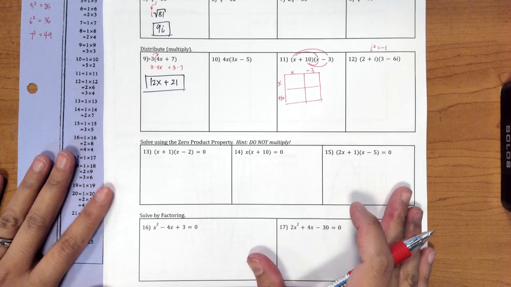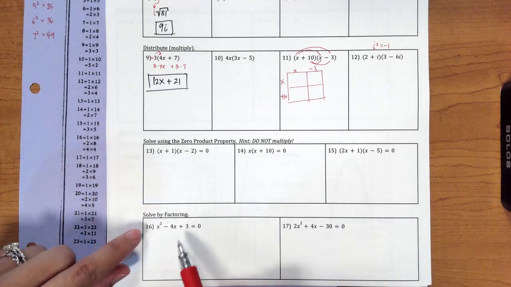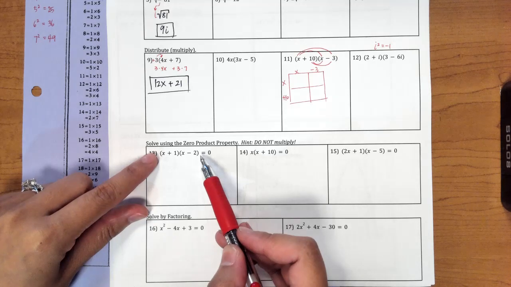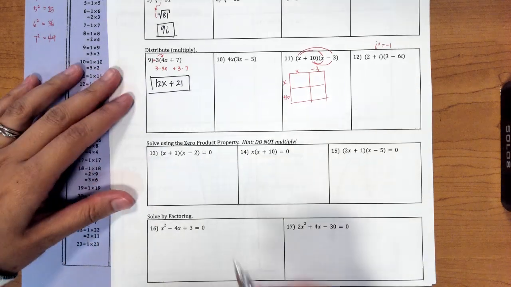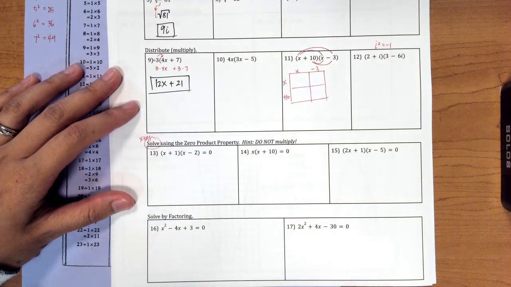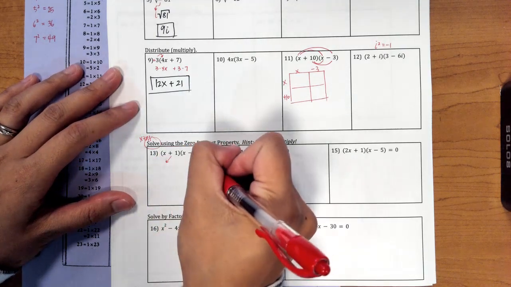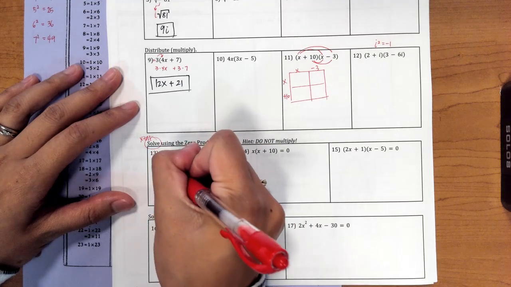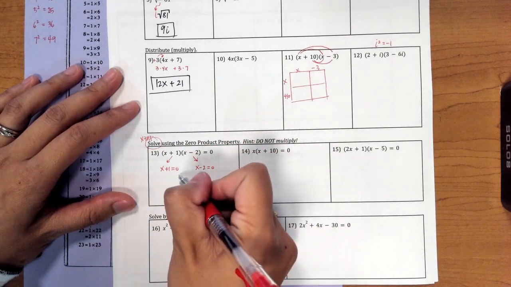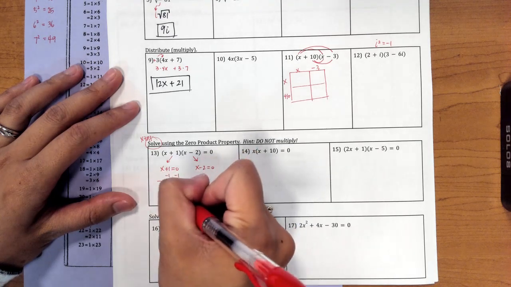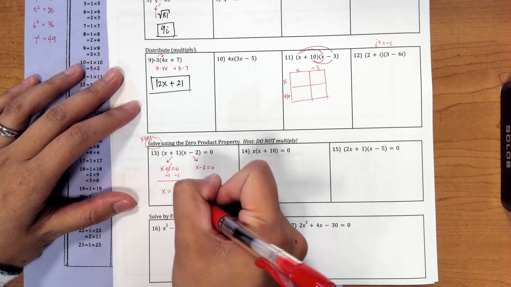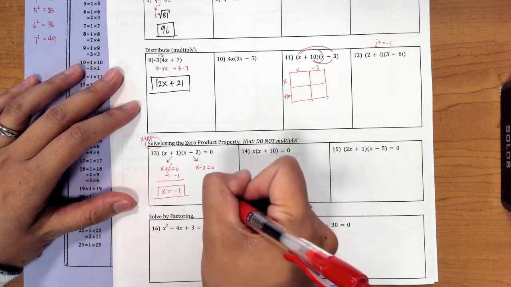Zero product property. Please remember that the goal of factoring or solving by factoring is to make it look like this in intercept form. And then once you have intercept form, solving is just x-intercepts, right? Then I know that I can set x plus 1 equal to 0 and x minus 2 equal to 0. Subtract 1, right? And that's where we used to jump in our heads. x equals negative 1 and x equals 2.